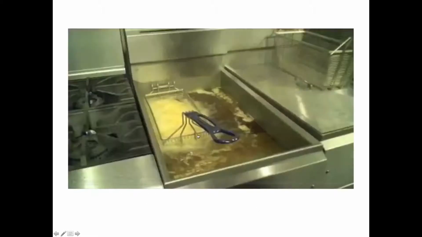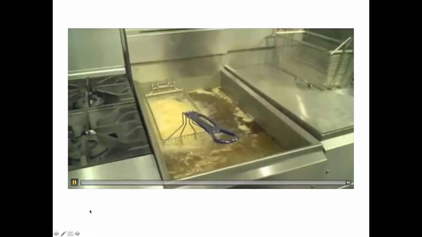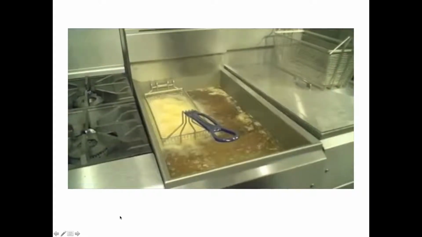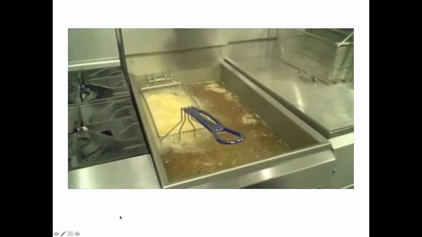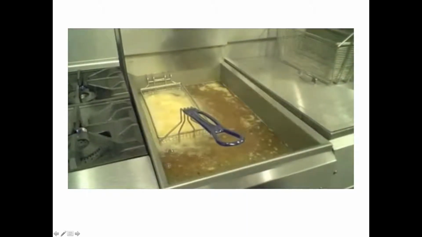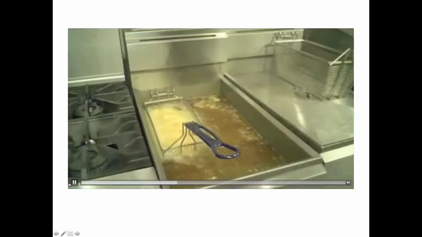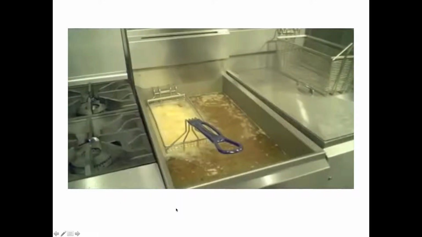So let's watch a little video of some deep frying in action. We see the oil is moving pretty well, so it's at least agitated, so we had a relatively high Biot number. This is what deep frying looks like.